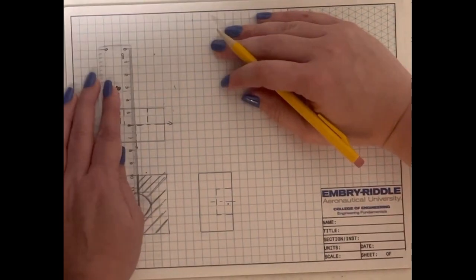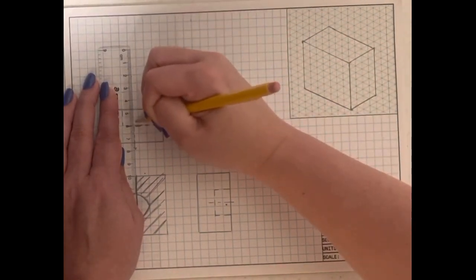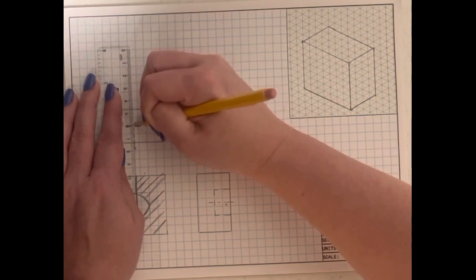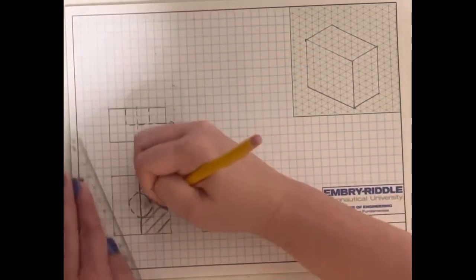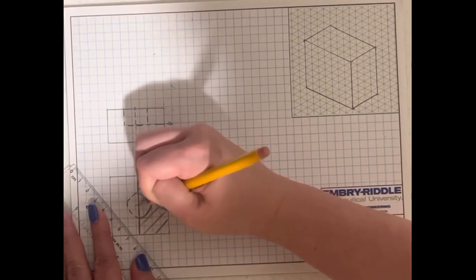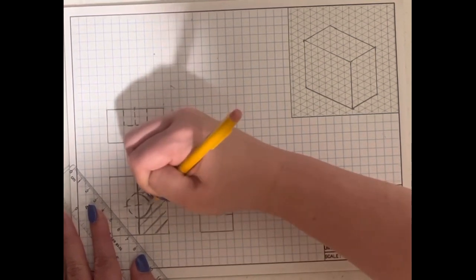So then our center line here is going to also go through the middle of our object. And then we would also have a center mark on our front view, going just to the edge.